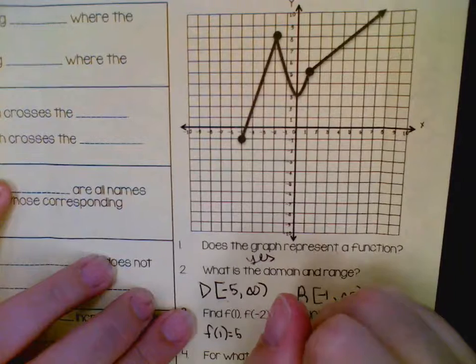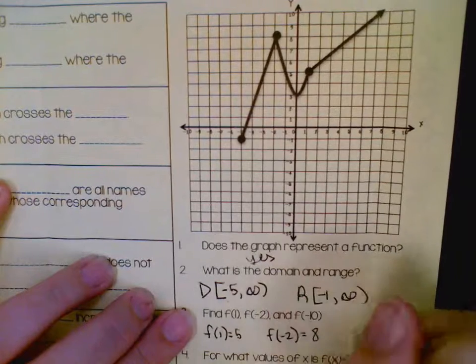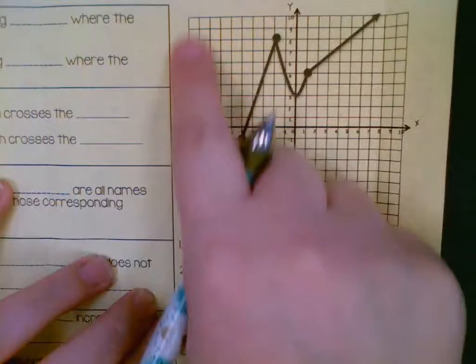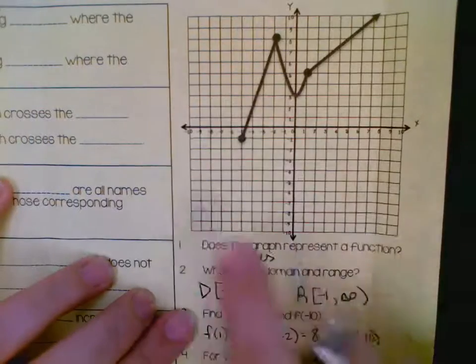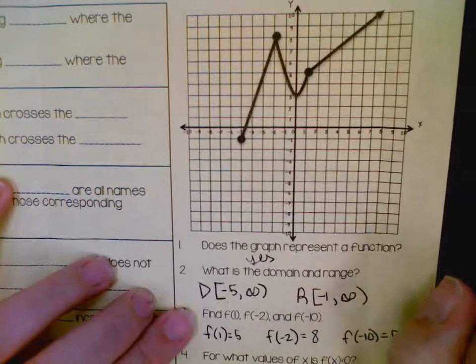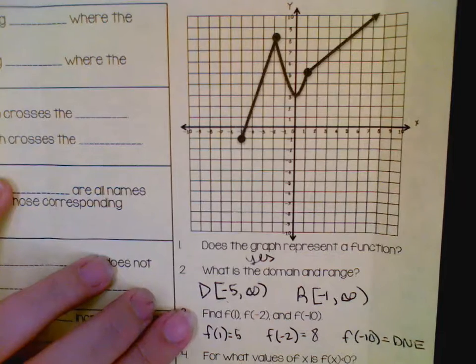So f of -2 equals 8. And f of -10, if we go over here, none of our graph is ever here, so it doesn't exist. So DNE, does not exist. That's not a point on our graph.